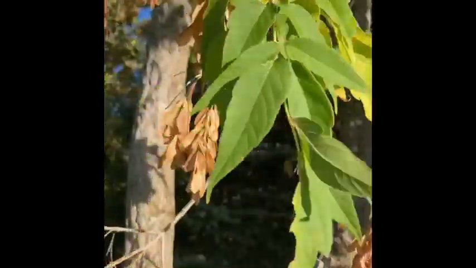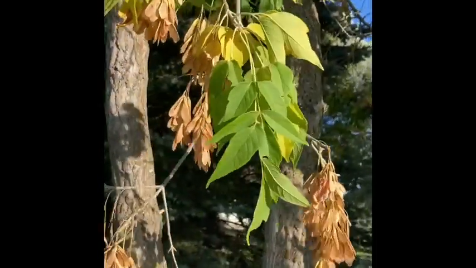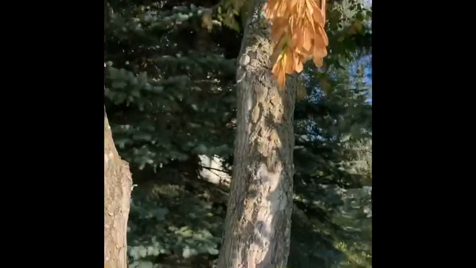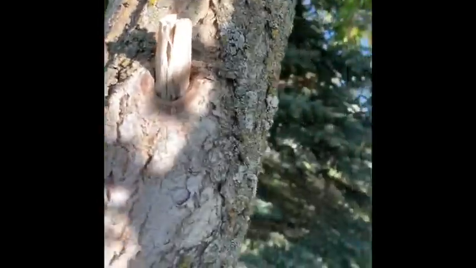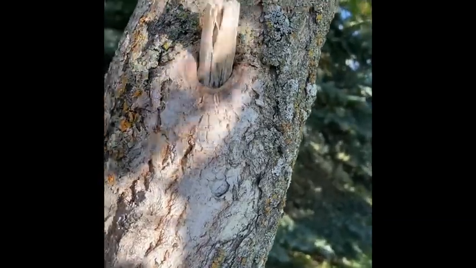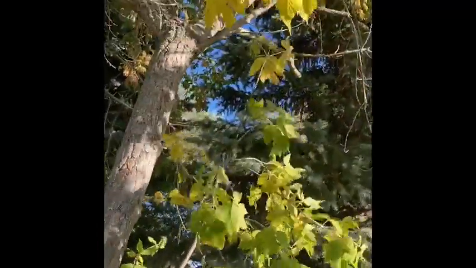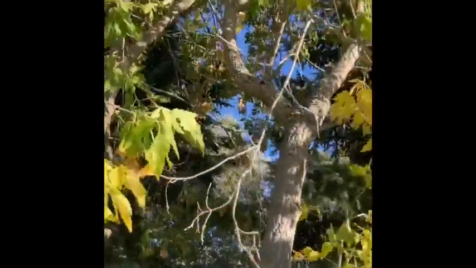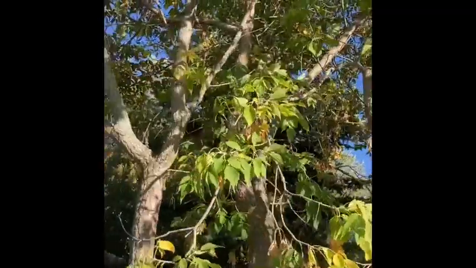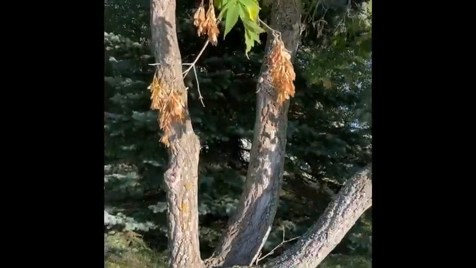So that's how we can distinguish the differences in trees, is by how the leaves look, the texture of the bark, the colors. Maybe you can think of some other ways that we're able to differentiate the different kinds of trees.